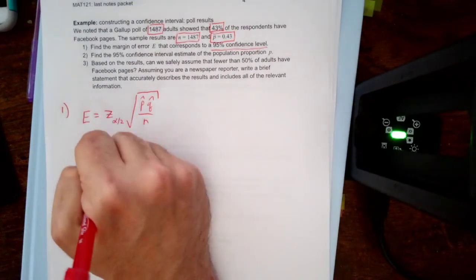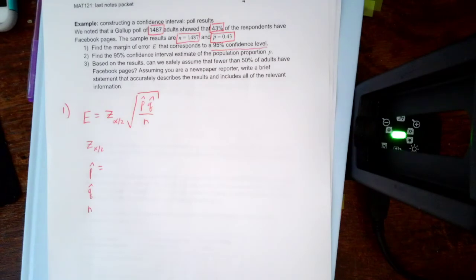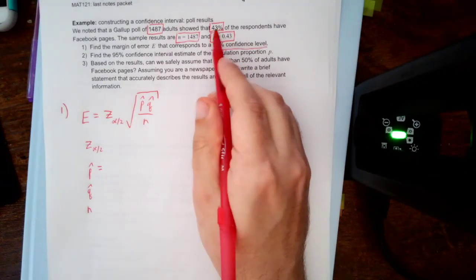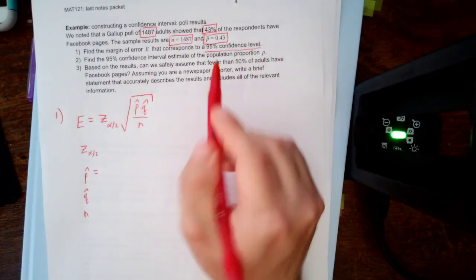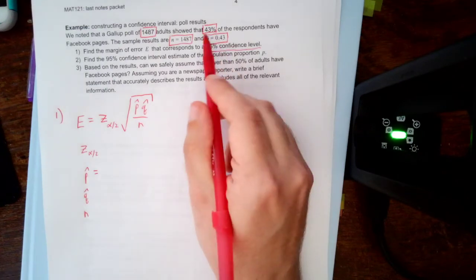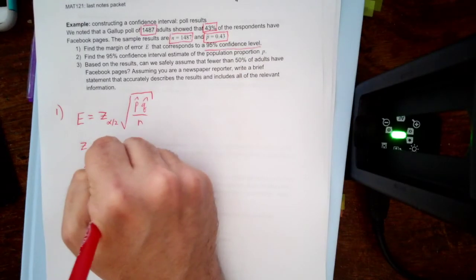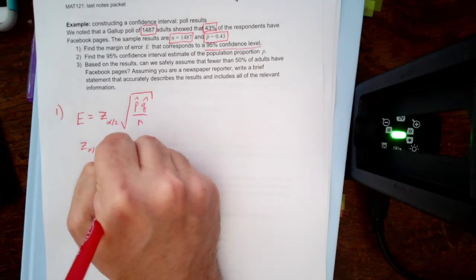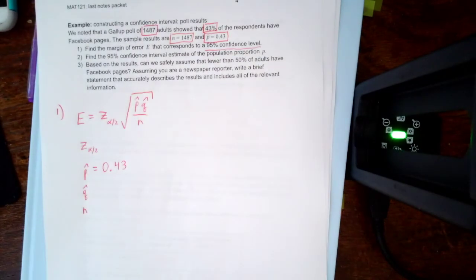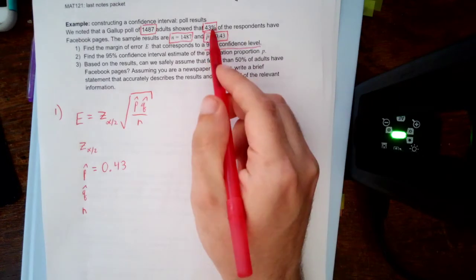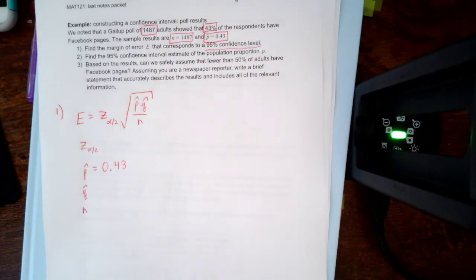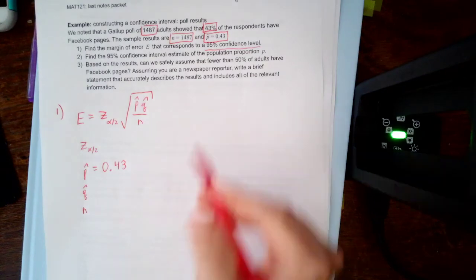Now, p hat was given to us. It's 43%. But remember, you have to use a decimal for formulas. You can't plug in percentages. So p hat was 0.43 because it corresponds to the percentage in the sample that had my desired result, 43% of them, or 0.43.